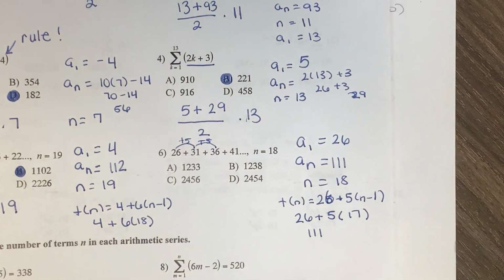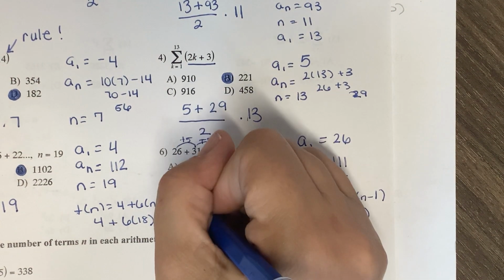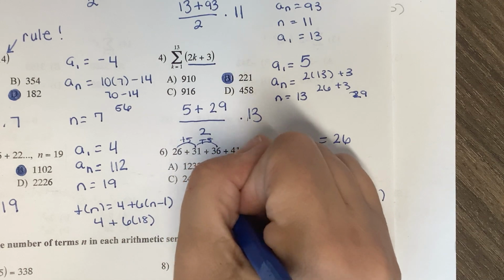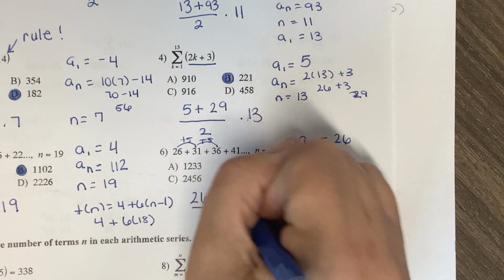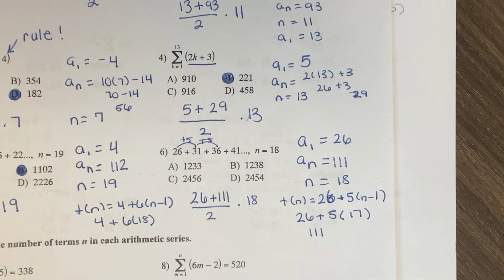So the value of my last term, here my terminology, I'm being very particular with how I'm saying things. The value of my last term is 111. The number of my last term is 18. So now I have first term plus last term divided by 2 times number of terms.